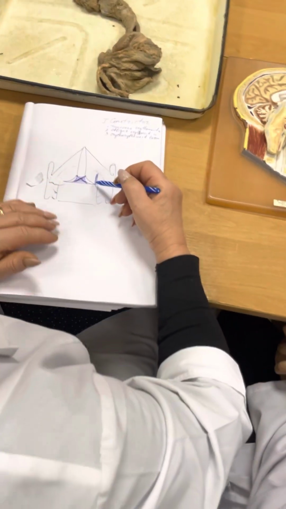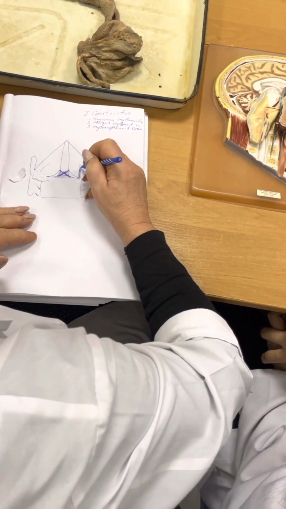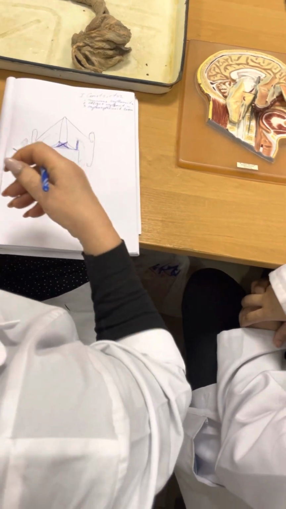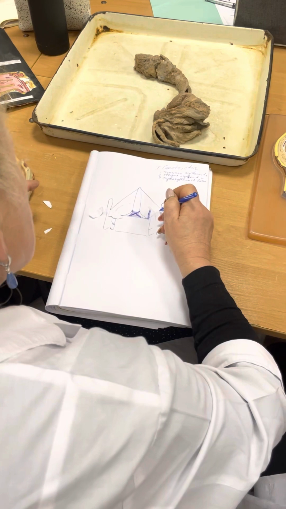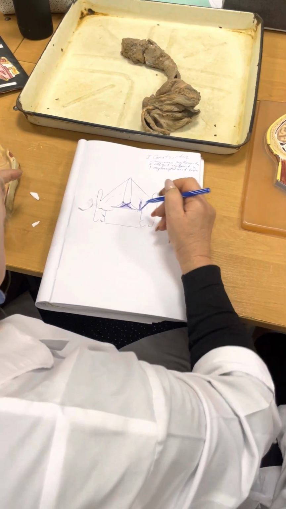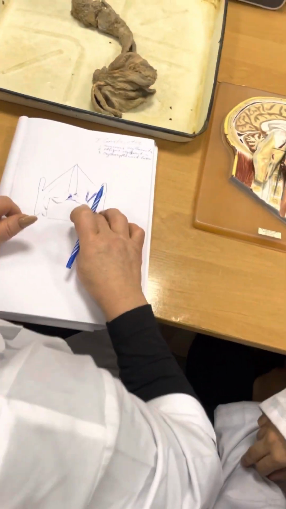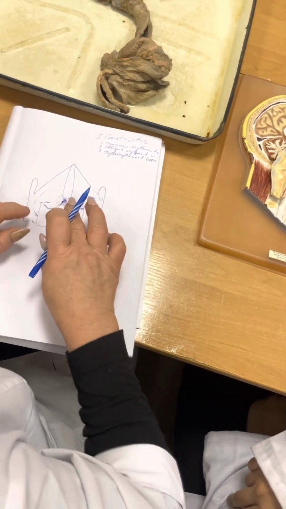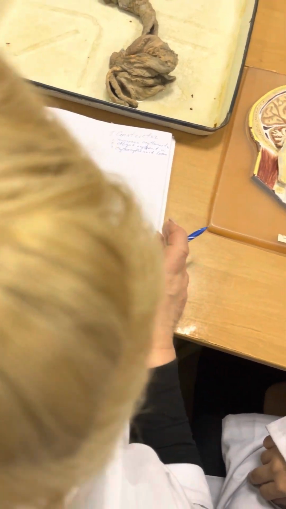You can see from the muscular process this goes directed below, because the ring is below, and here it will come to the internal side of the thyroid cartilage and is directed in front also. It is called the thyroarytenoid muscle.